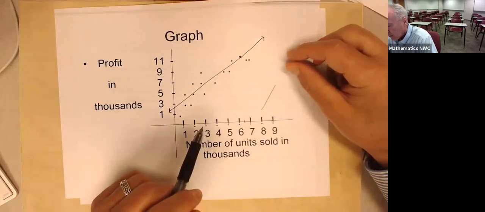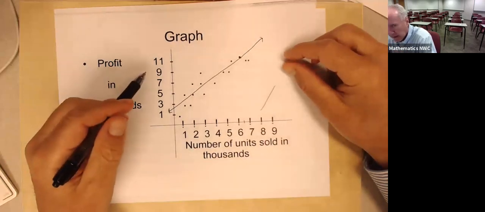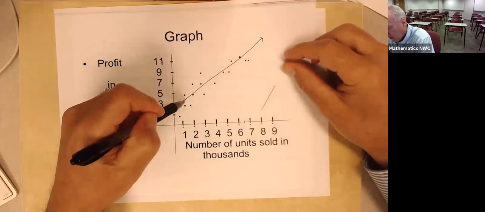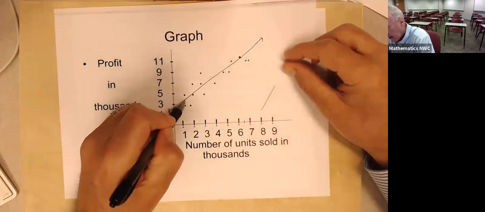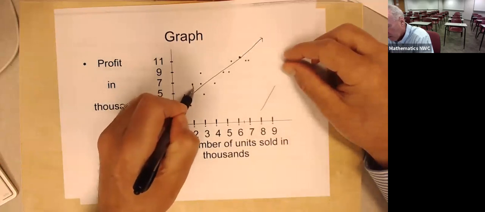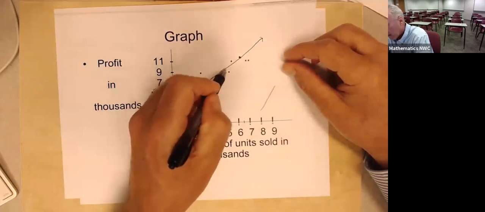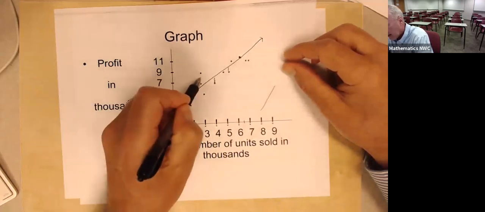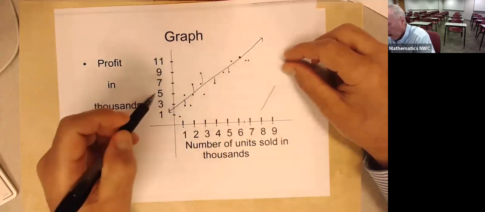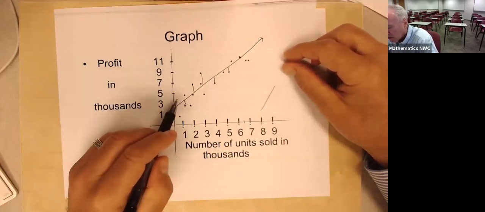To be a true line of best fit, here's what actually takes place mathematically. All of these errors, like the error from there to the point, the error from this point to the line, the error from this point to the line, all of those errors need to be as small as possible.